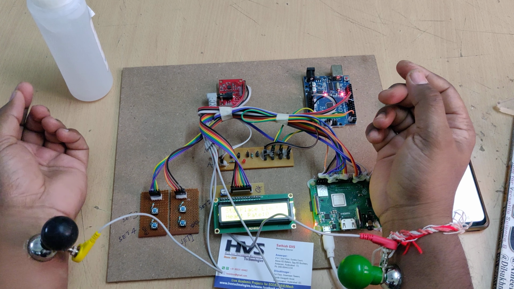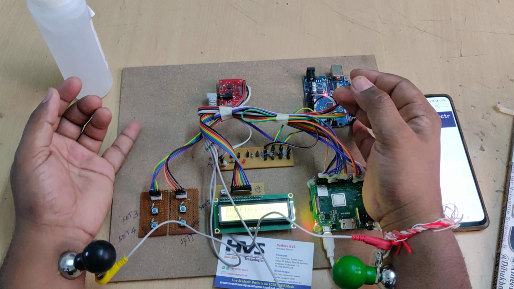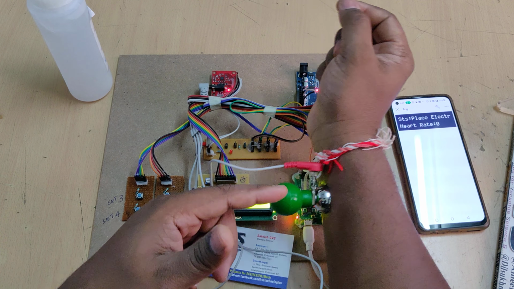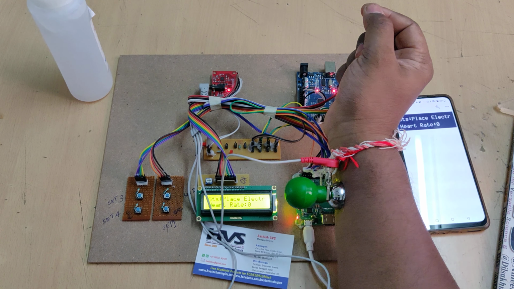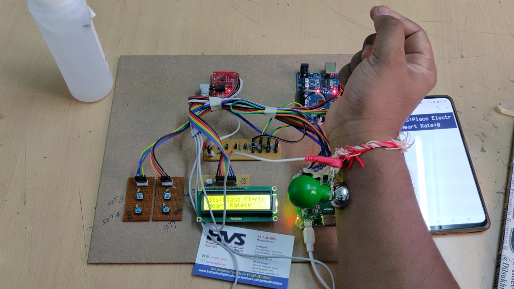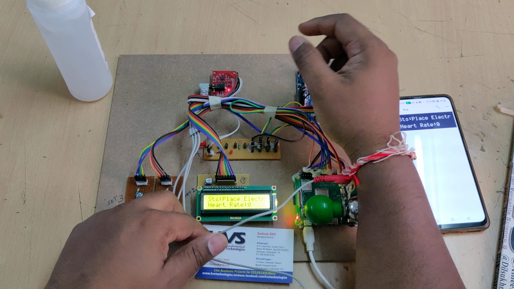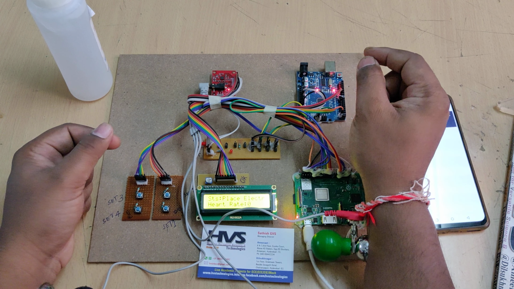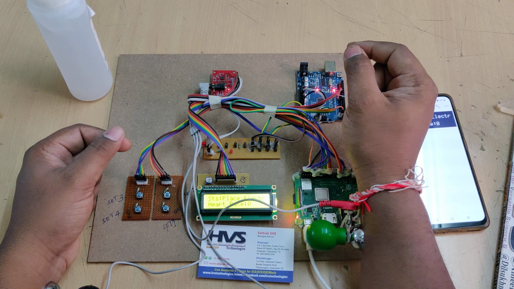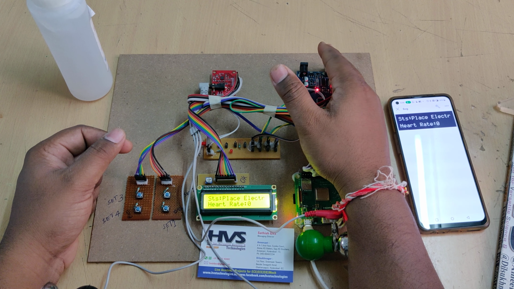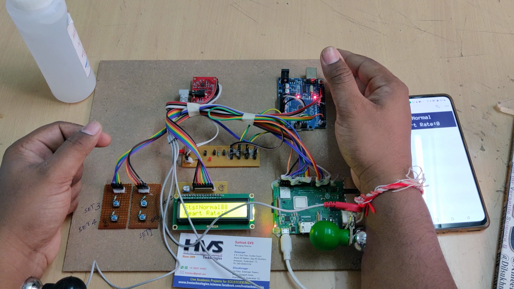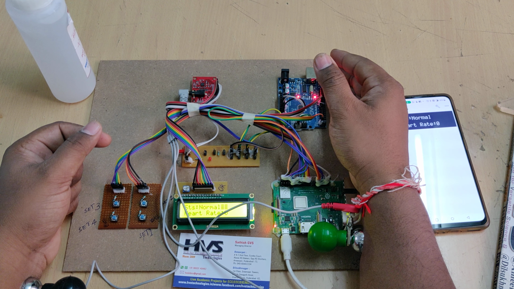So the black color and yellow color at the left hand side, and the red at the wrist end, and this green color at the elbow section. Wait for some time to stabilize. Right, you can see that it is coming normal now. Heart rate will also be displayed.